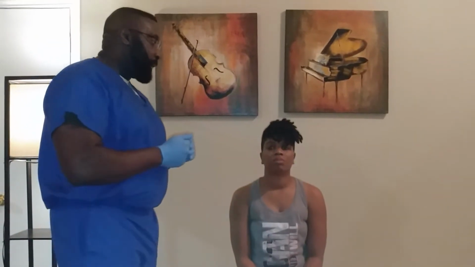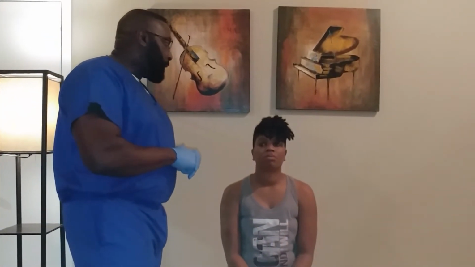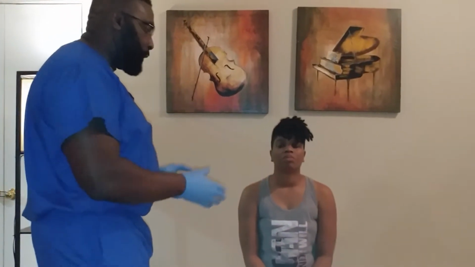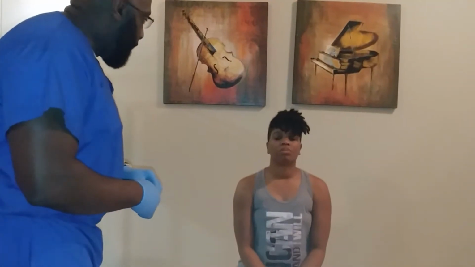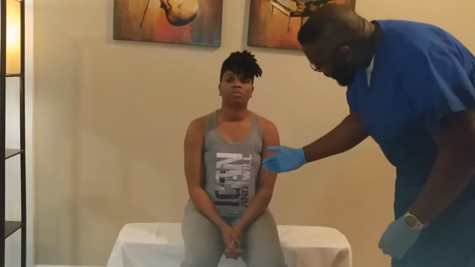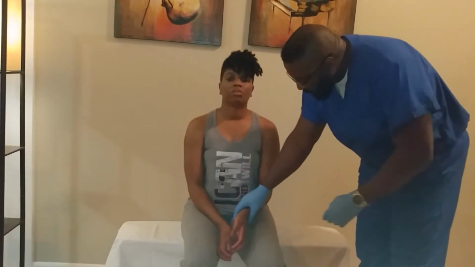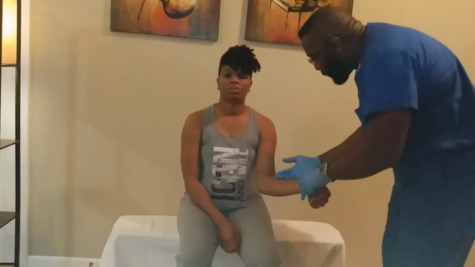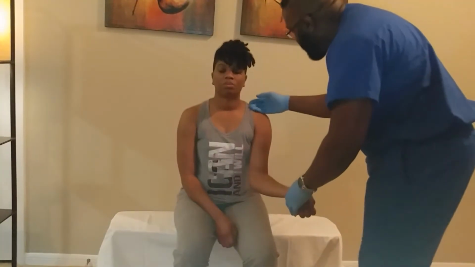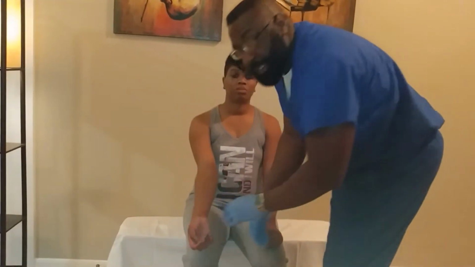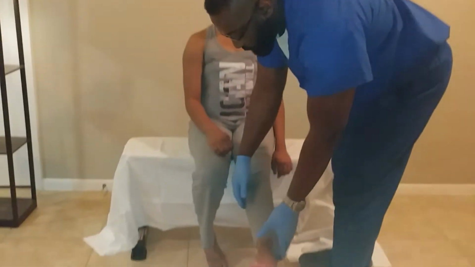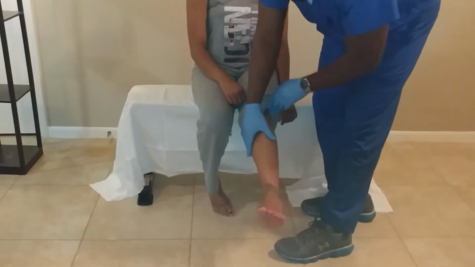Okay, I got my gloves on. Want to make sure we keep it clean here. So the next thing I'm going to start off with, I'm going to look at it, do an overall view of Miss Amber's skin. As I'm inspecting the skin, I'm looking for any discolorations in the skin. I'm looking for any moles or lesions of the skin. I'm going to take a look at her feet as well. Looks clear.